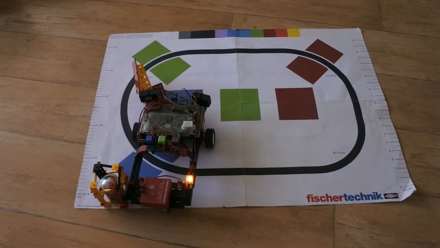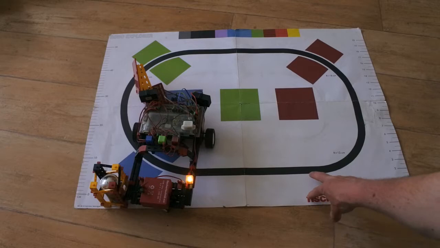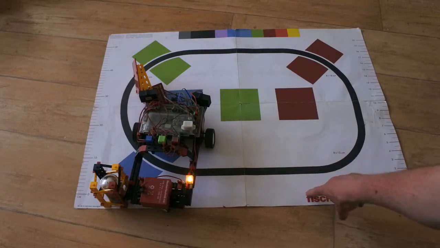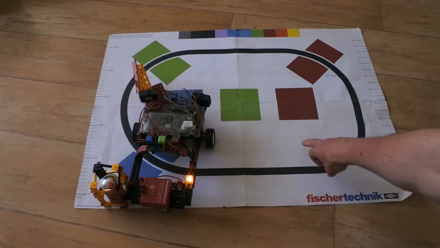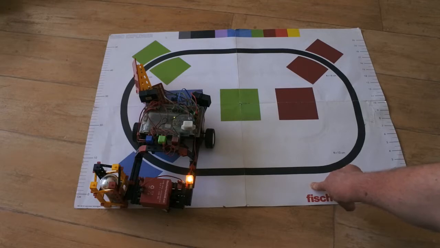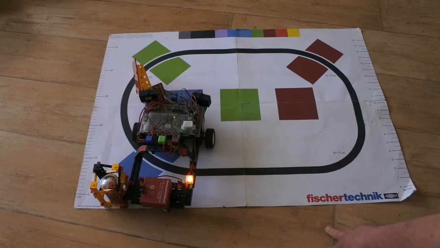So the color sensors need to be fixed because of the distance between the line and this one. Right now it is about here and about here, and it should be more here to be safe. Here and here. That's one thing.